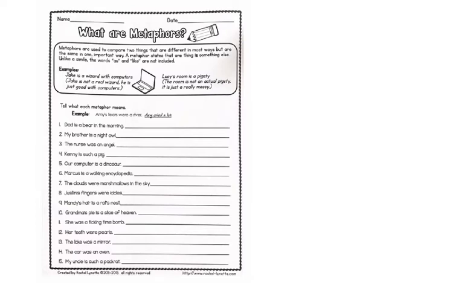What are metaphors? Metaphors are used to compare two things that are different in most ways, but are the same in one important way. A metaphor states that one thing is something else. Unlike a simile, the words as and like are not included. So remember that. This is important. This is reminding you of the differences if you need that reminder.